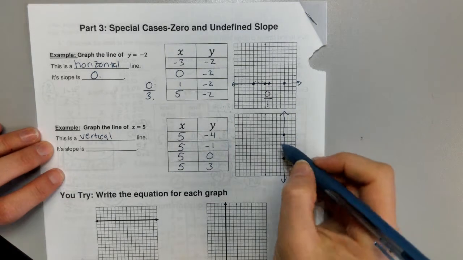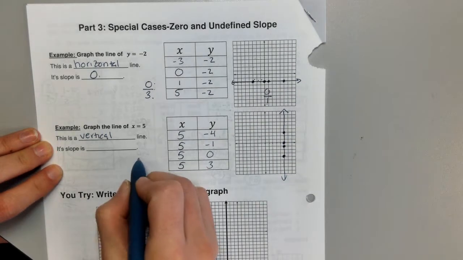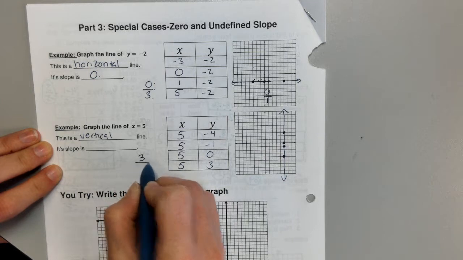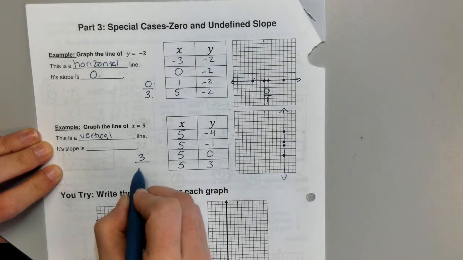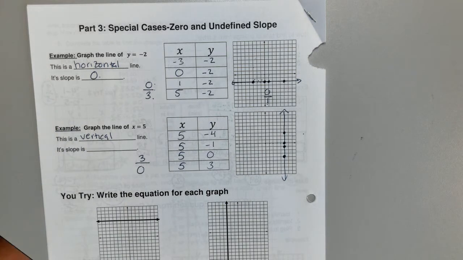All right, let's count the slope. I'm going to do these top 2 points. How many do I go up? Up 3, and how many do I go over? 0. What's 3 divided by 0? Take out your calculator. What's 3 divided by 0? Error. You get an error. You cannot divide by 0.